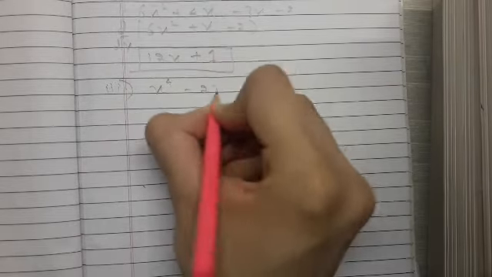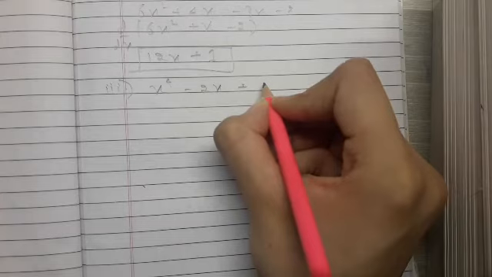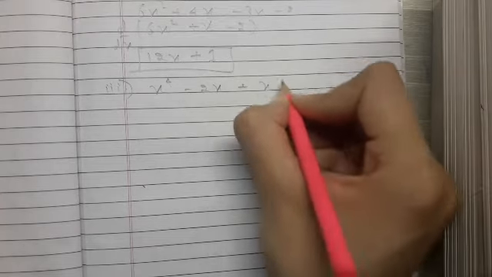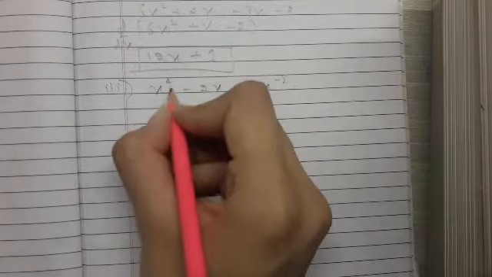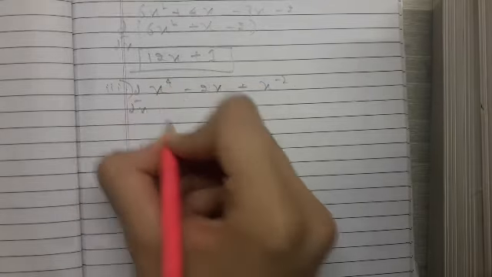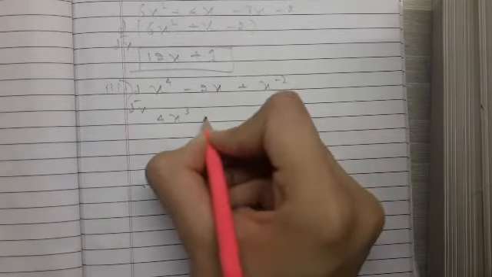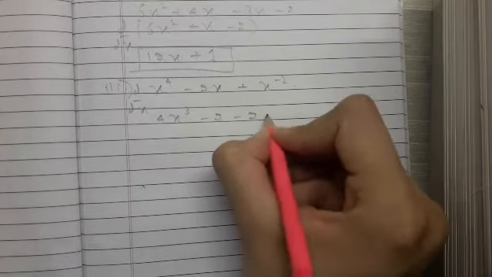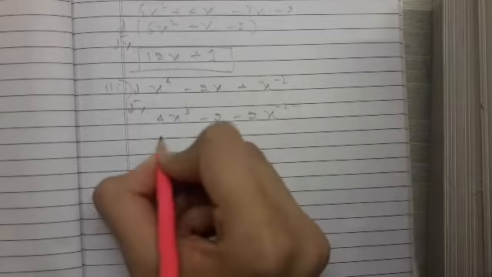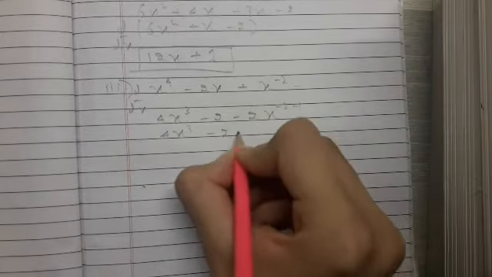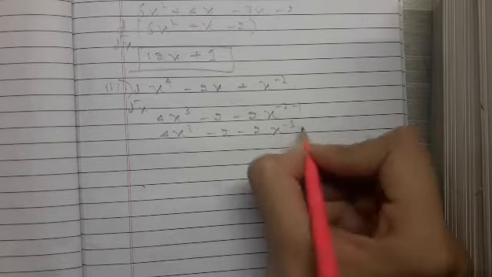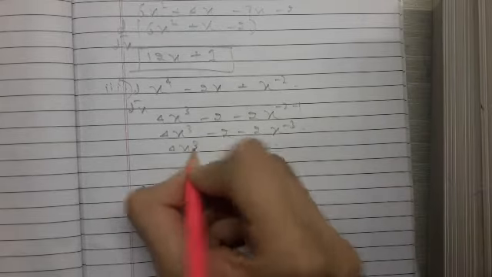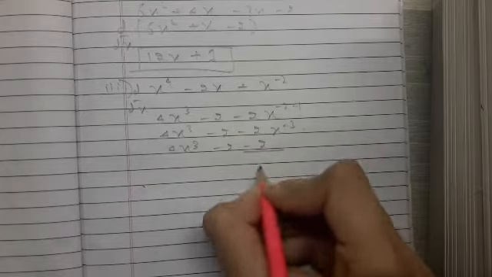Moving on to question 3, subpart 3 of 3. This is x^4 minus 2x plus 1 by x^2. So let's write 1 by x^2 as x raised to minus 2. The differentiation of this would be 4x^3 minus 2 into 1, which is minus 2, and this becomes minus 2 into x raised to minus 2 minus 1. So 4x^3 minus 2 x raised to minus 3, which is basically 4x^3 minus 2 upon x^3.